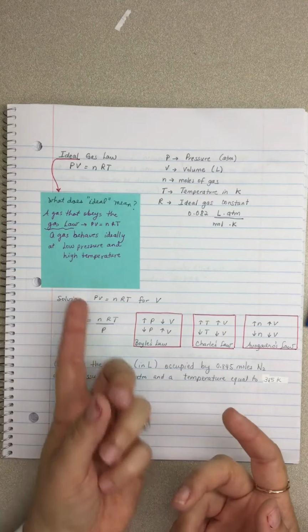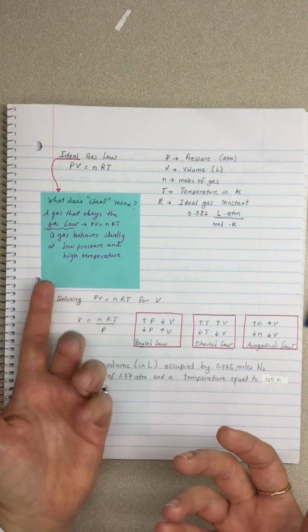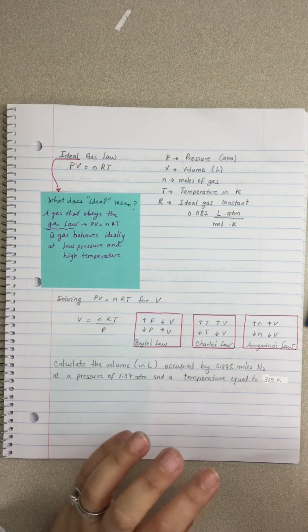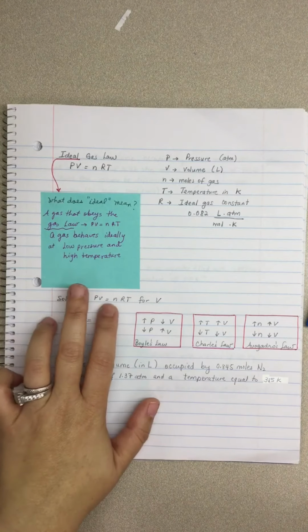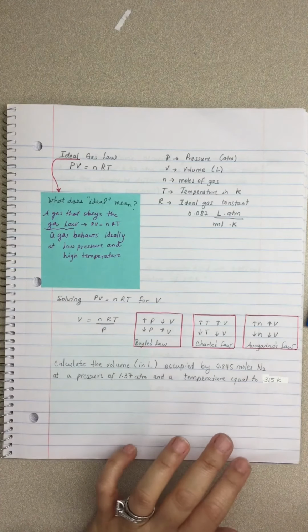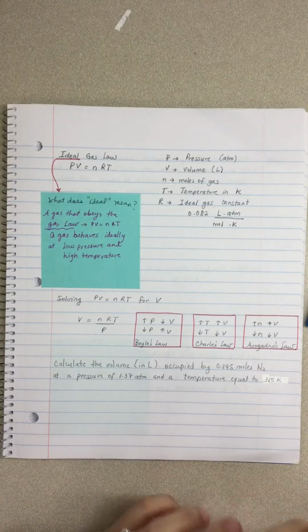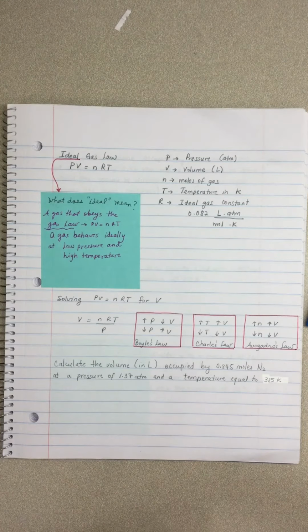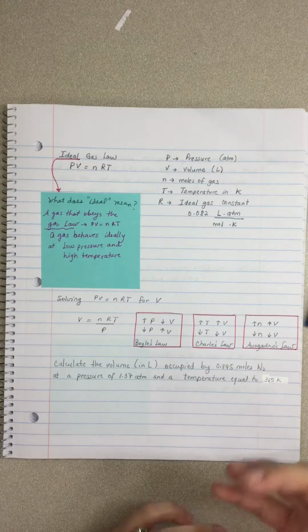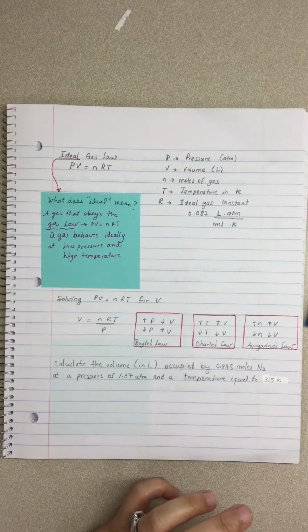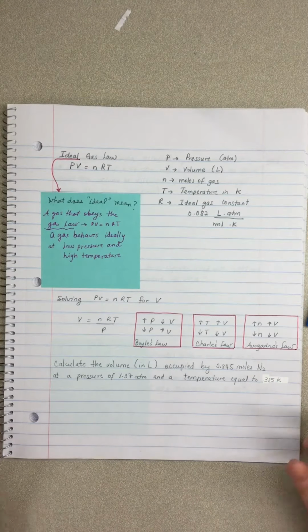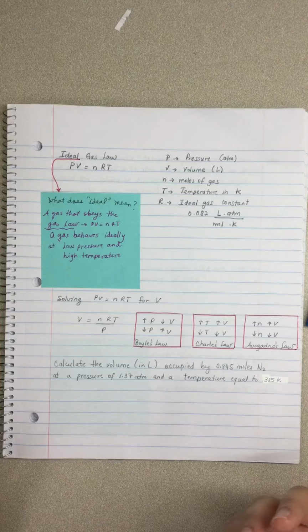Same thing with the temperature. If you have a high temperature, the gas particles are going to be moving around constantly. If the temperature starts to go down, then your particles are going to start moving slower and they can find each other and have attractions between them. All of the things that we went over about gases, it's assuming that your gas particles behave ideally, that there's no interaction between them.